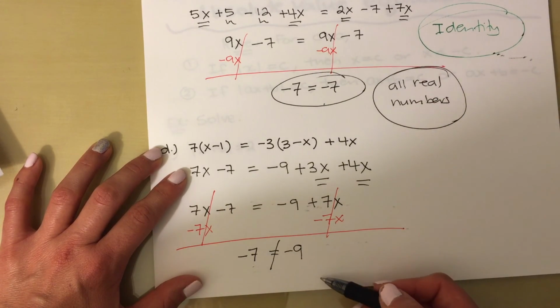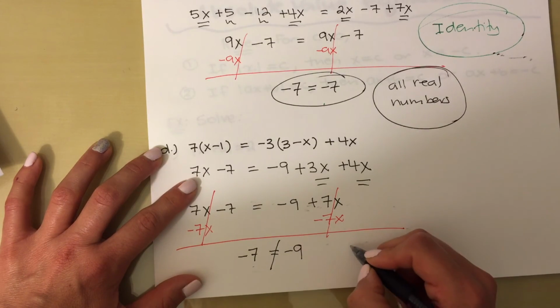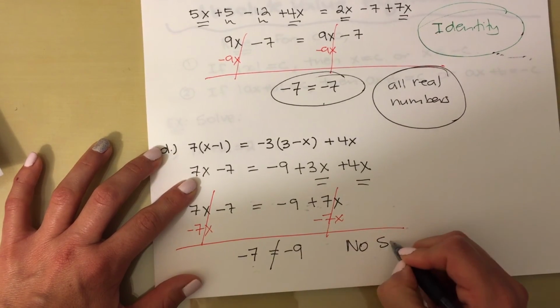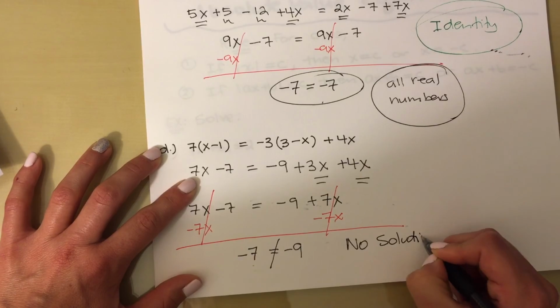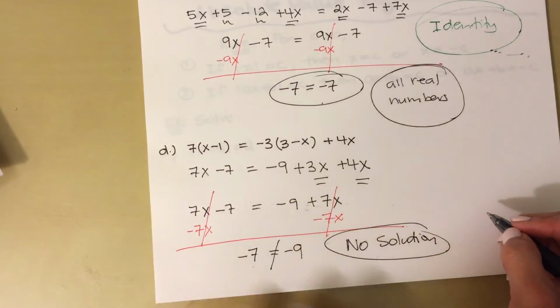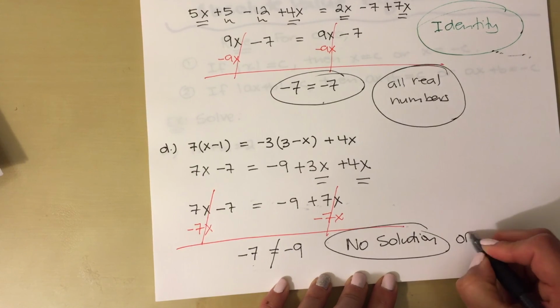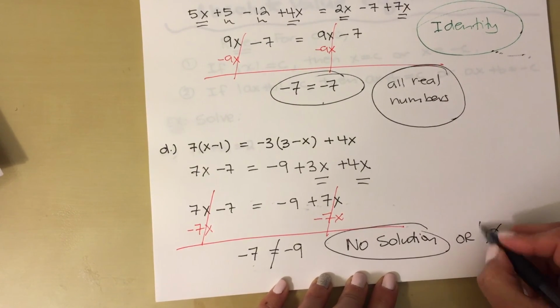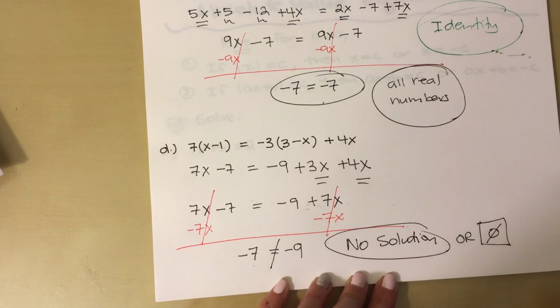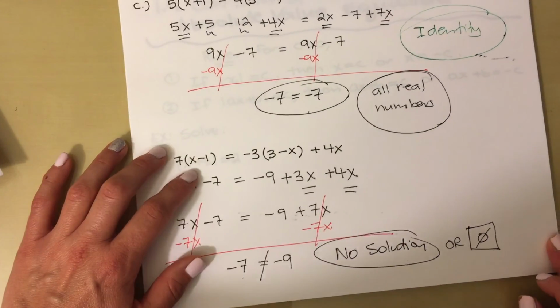A false statement means that the answer is no solution. You can also write your answer as a 0 with a line through it. That also means no solution. Either one of these works, you just need one of them on your paper.